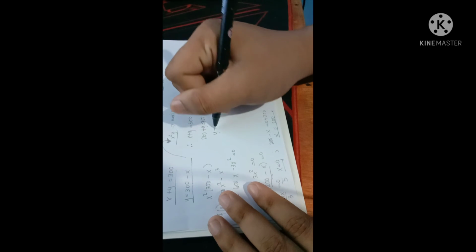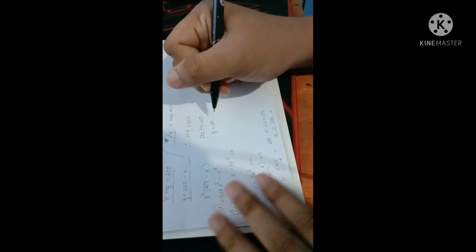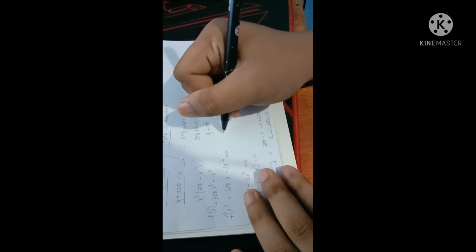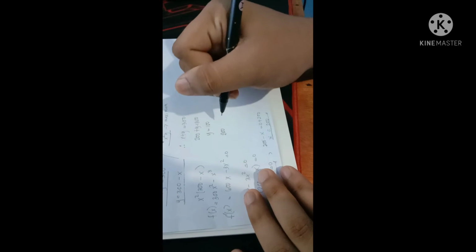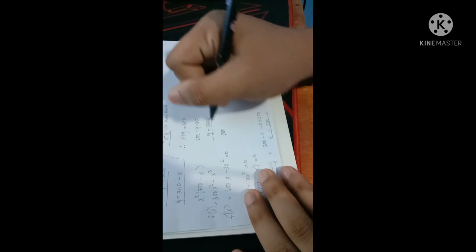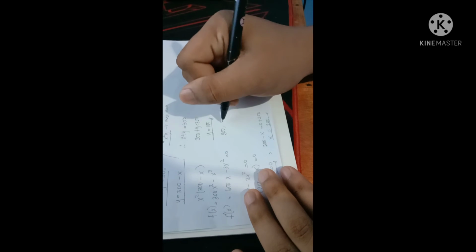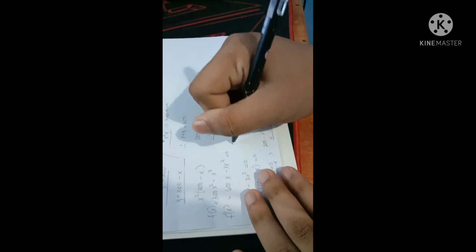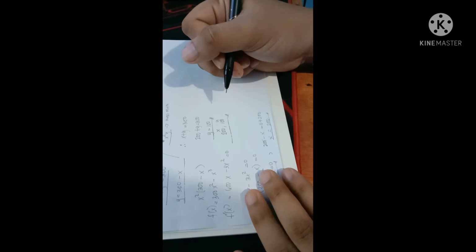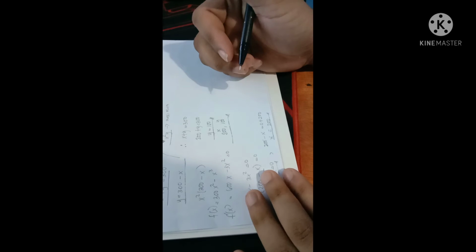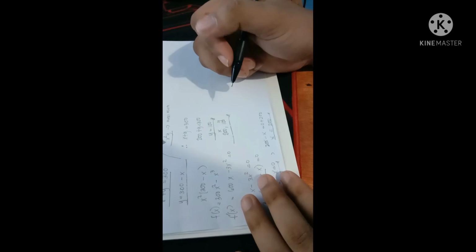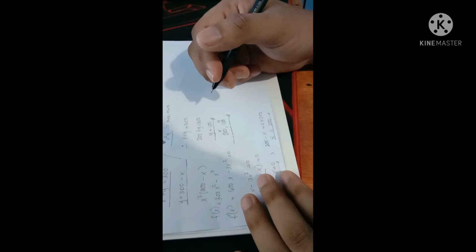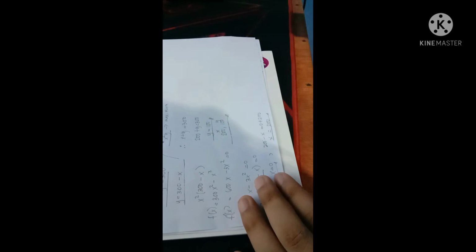So we have y equals 100. So we have an ordered pair of 200 and 100 for x and y. So our two non-negative numbers x and y are 200 and 100.